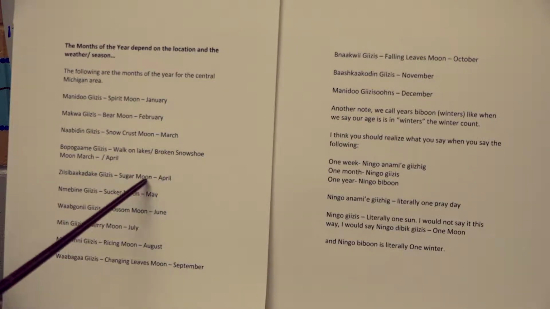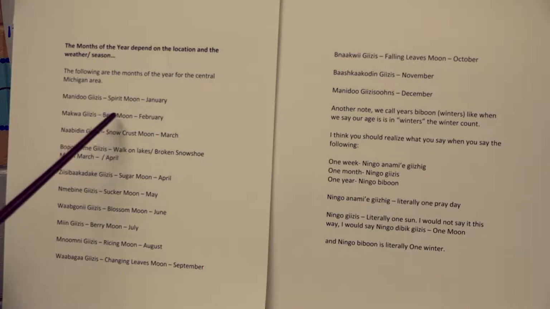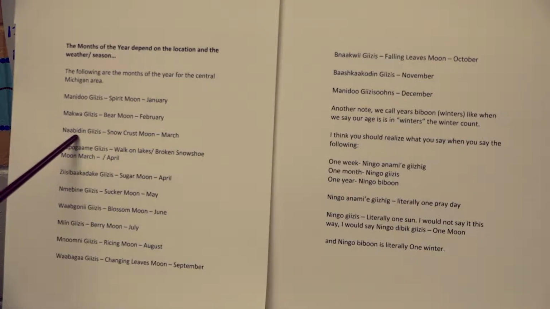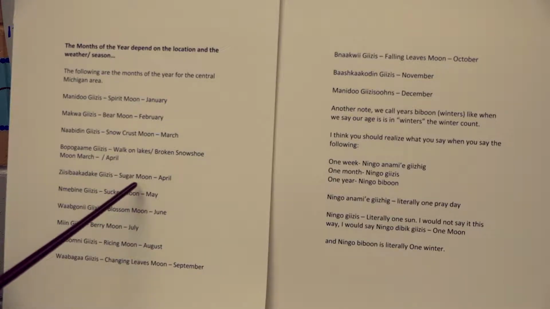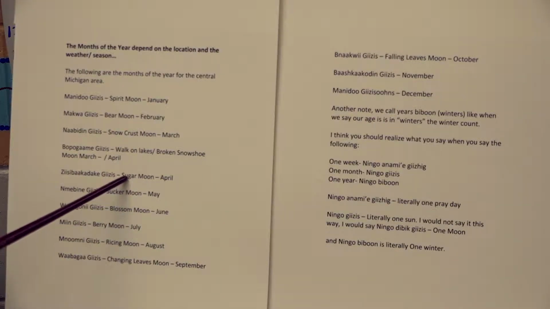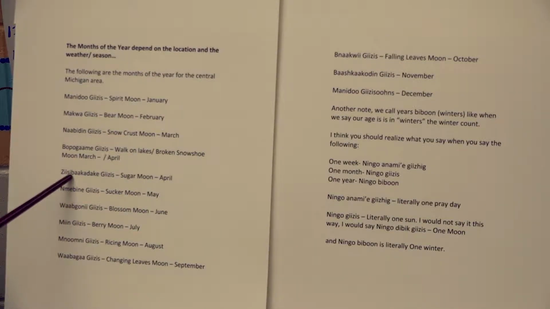And actually, it's already run. It starts running in February, actually. Some places are already starting their collection of sap and already boiling it. So in April, then, they're making the sugar, the maple sugar. So it's sugar moon, Sisbakdakegises in April.